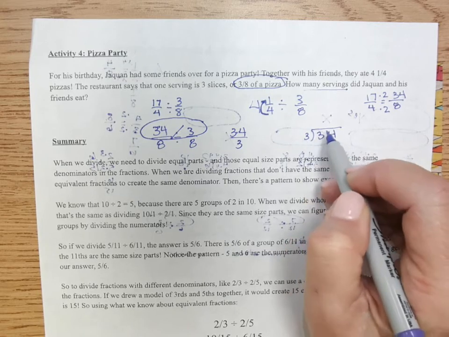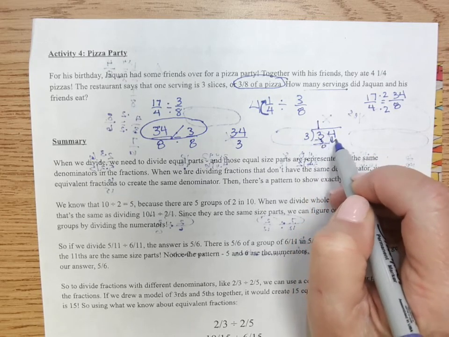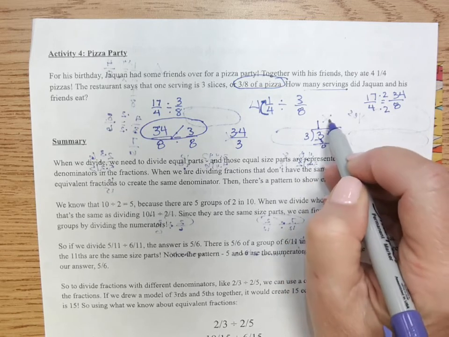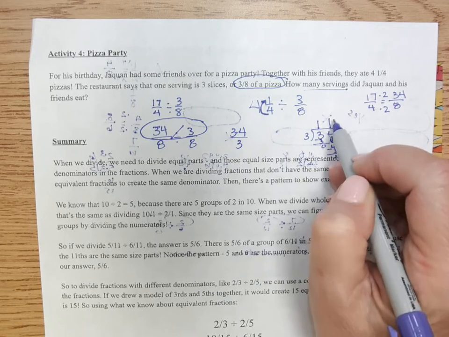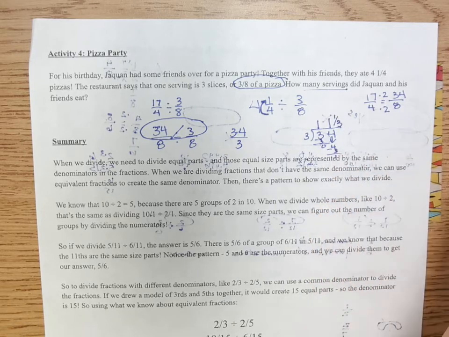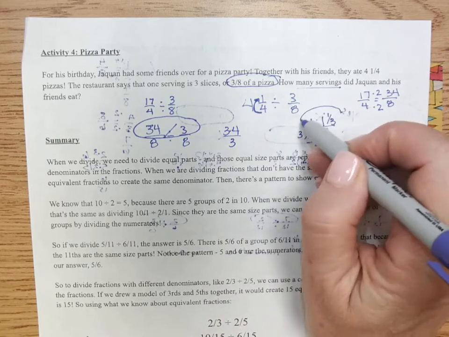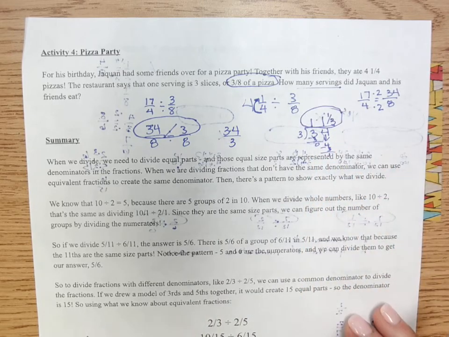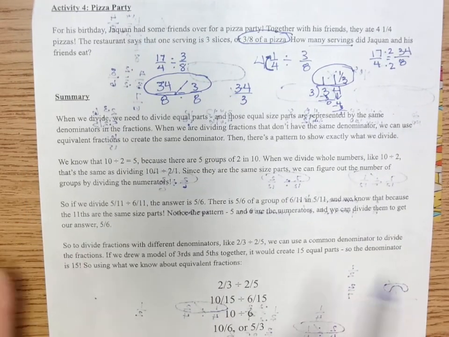So 3 goes into 3 once. 3 goes into 4 once. And I have 1 out of a group of 3 left over. So how many servings did Joaquin and his friends eat? They ate 11 1/3 servings of pizza. I hope you had a bunch of friends over. All right, next part is your summary.